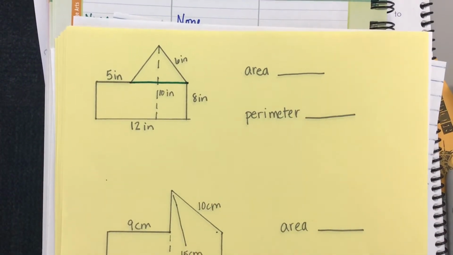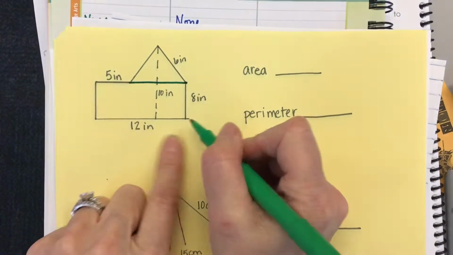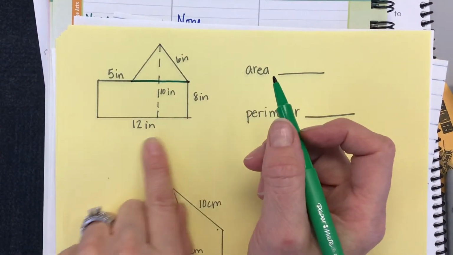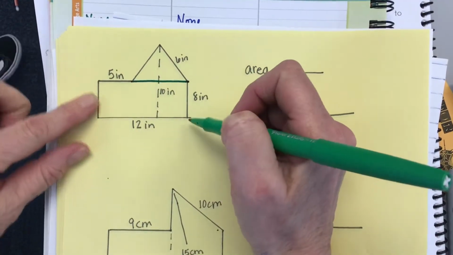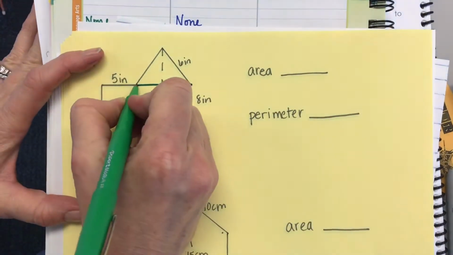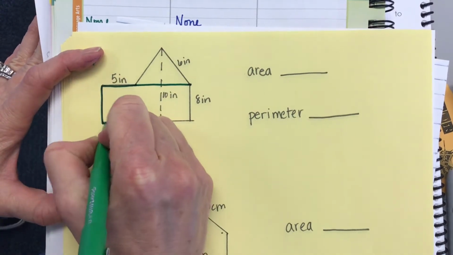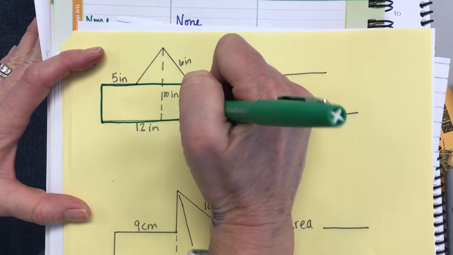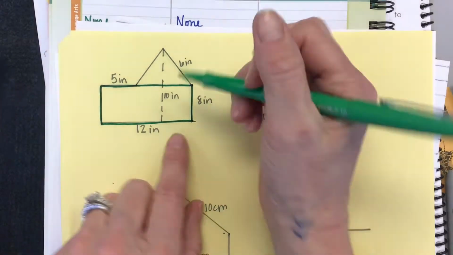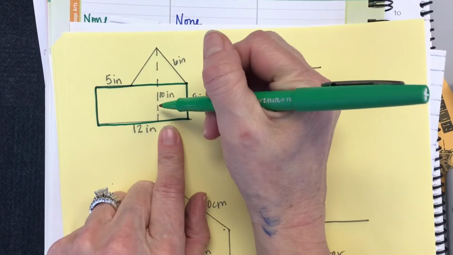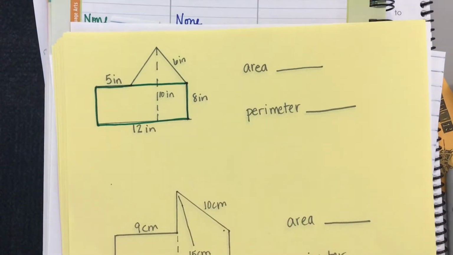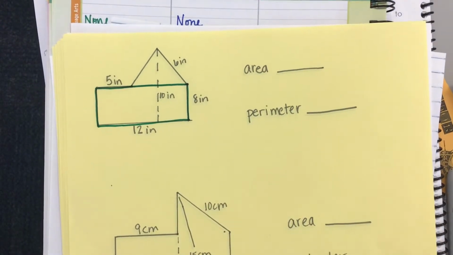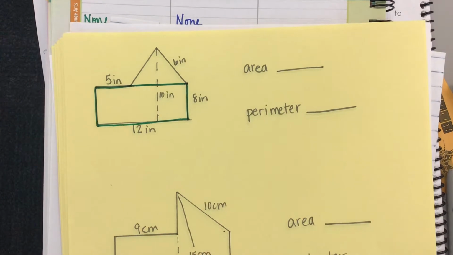So, this rectangle is pretty easy. We can tell the dimensions of the rectangle. Raise your hand if you can tell me the dimensions of the rectangle. I'm just going to go ahead and outline the entire rectangle in green so we can all see. I don't want this line messing with you. Now, what are the dimensions of this rectangle?